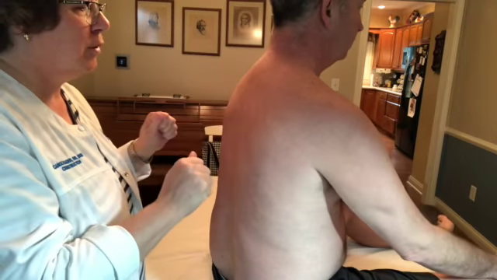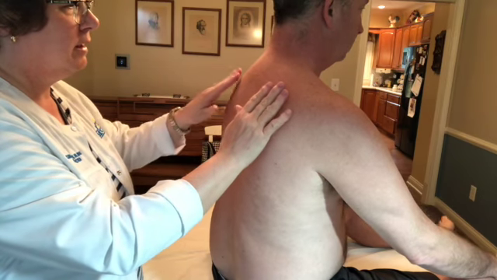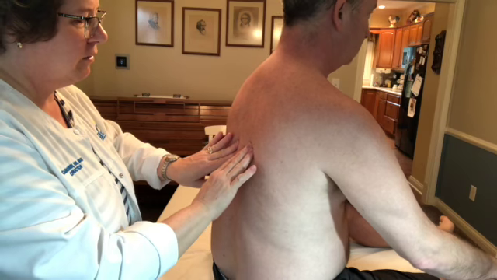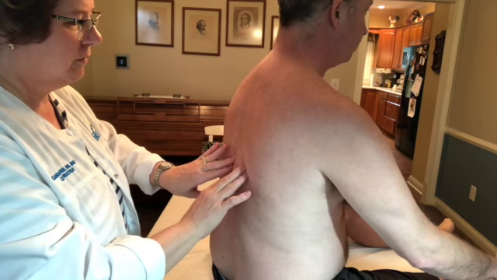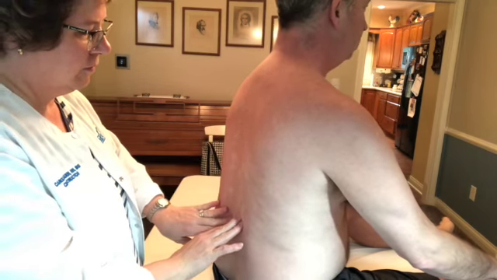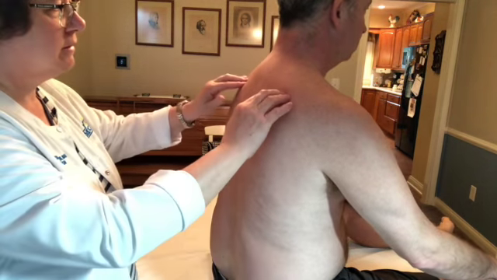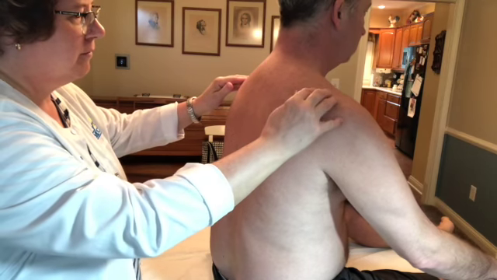Terrific, thank you. So now I'm going to examine your back, and I'm going to start by palpating along the spine on either side of the vertebral column. All the way down to the iliac crest, the scapula.